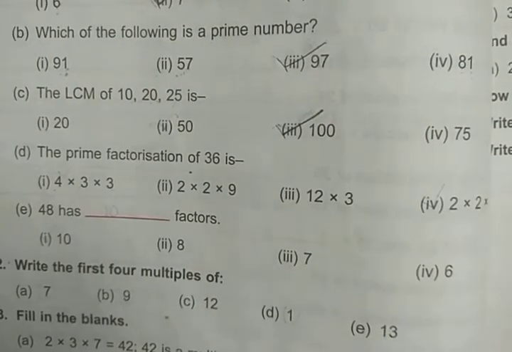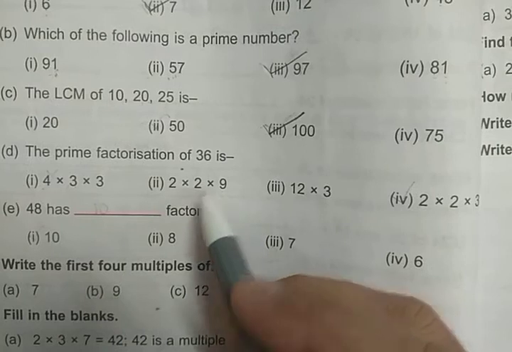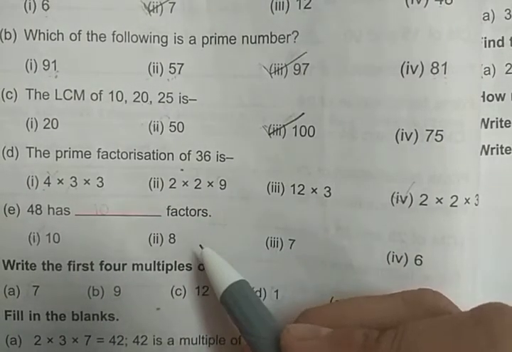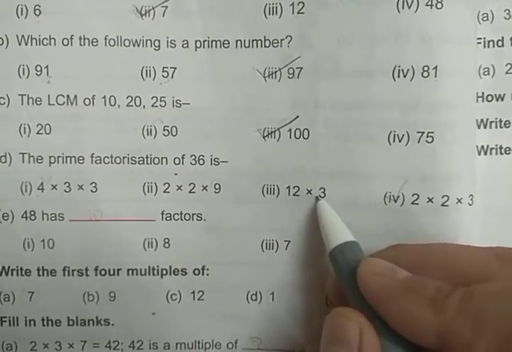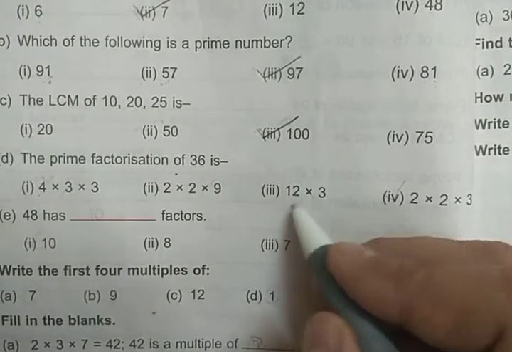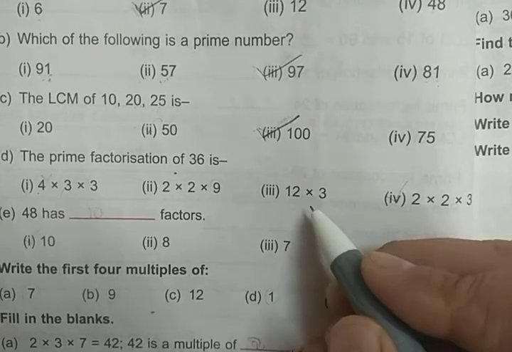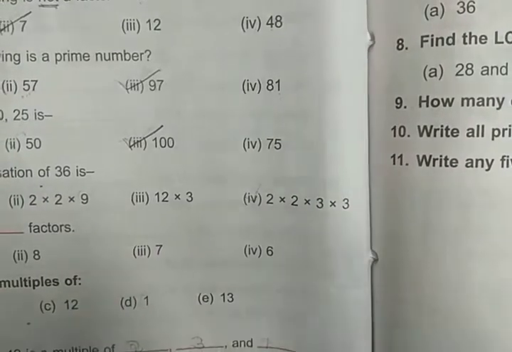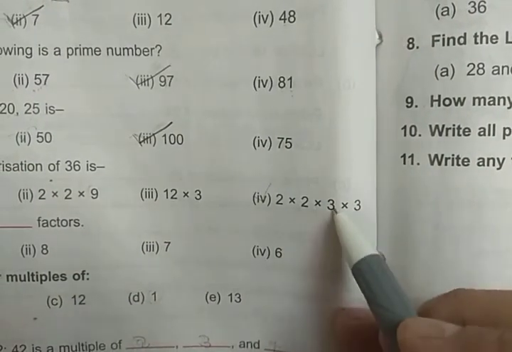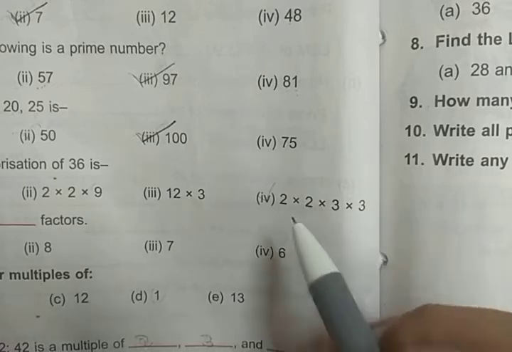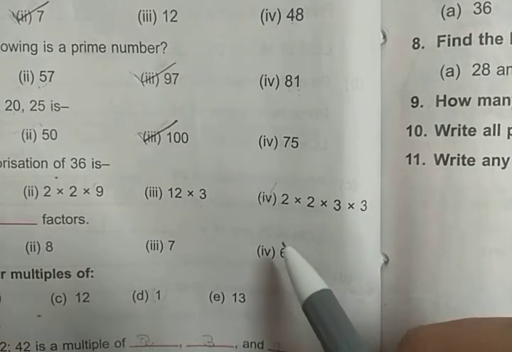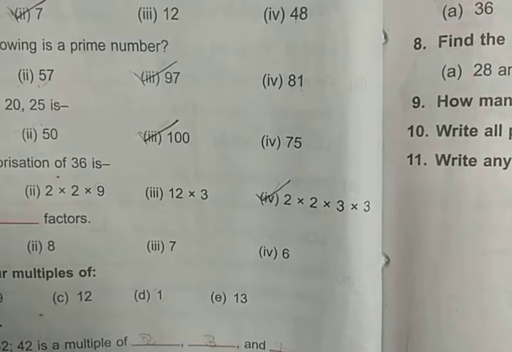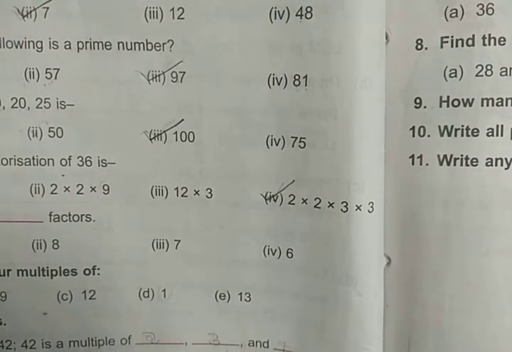Now 2 2s are 4 and 4 9s are 36. But here 9 is not a prime number, so it is again not a prime factorization. Now 12 3s are 36, but here 12 is again not a prime number, so it is again not a prime factorization. Now the last one, 2 2s are 4, 4 3s are 12 and 12 3s are 36. So here all the factors are prime numbers, so yes, it is a prime factorization, because we know that in prime factorization all the numbers should be prime.